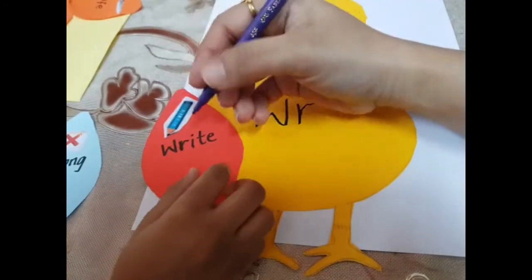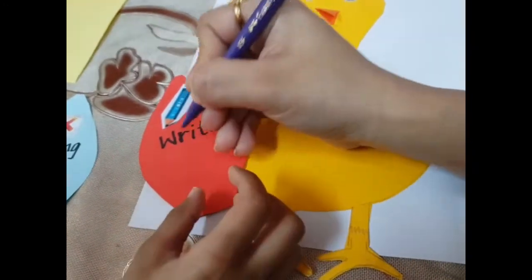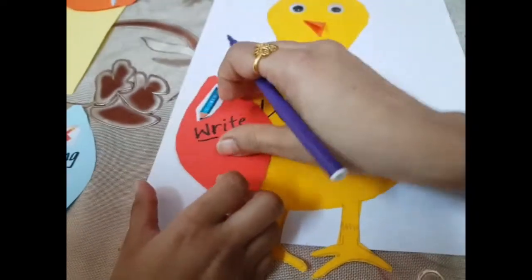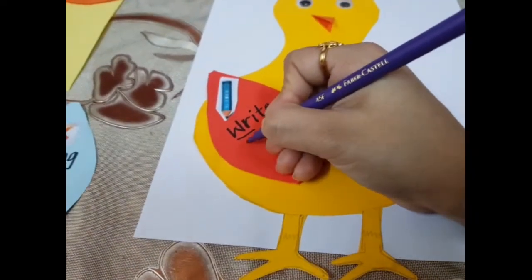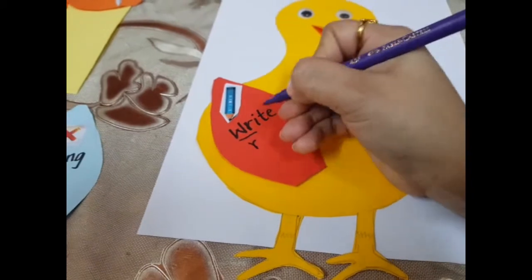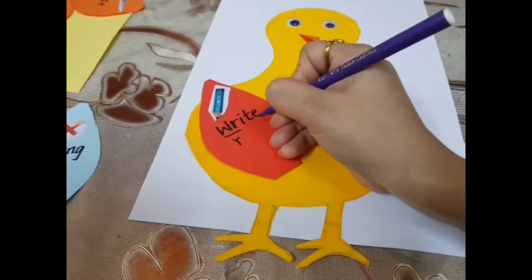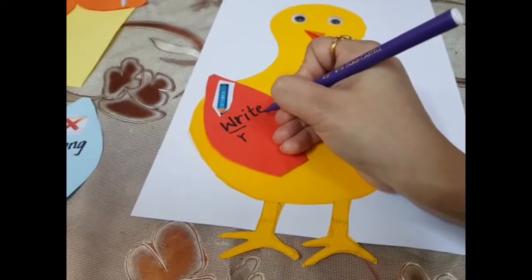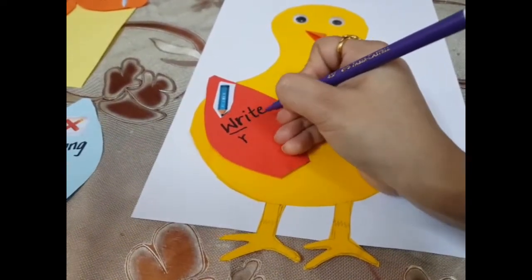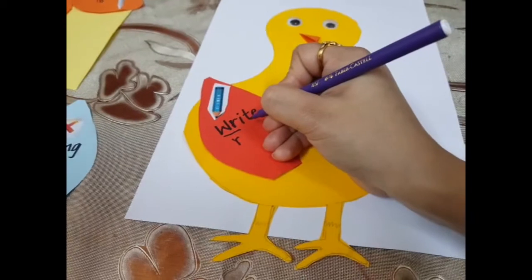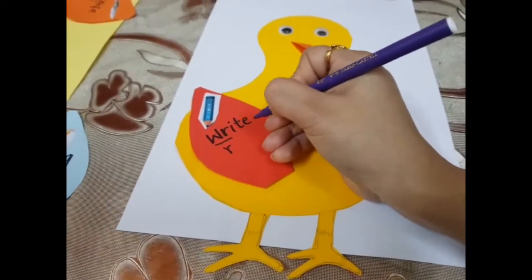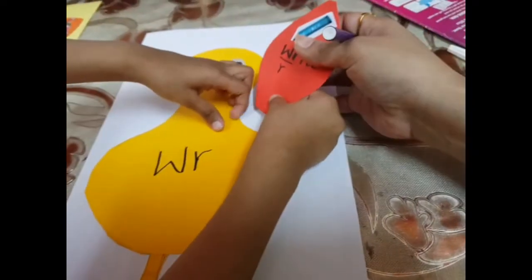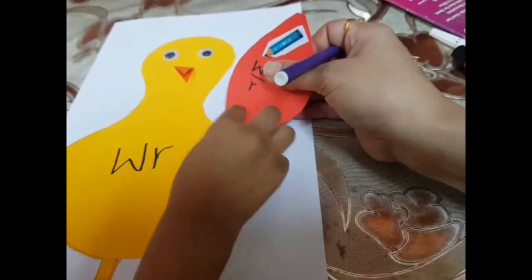Now what is the sound of WR? R. It makes the sound of R. What is the sound of IE? Long I sound because two vowels are there. I and the sound of T. So WRITE. Right. Keep here.